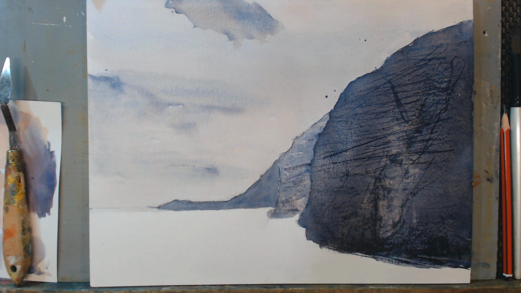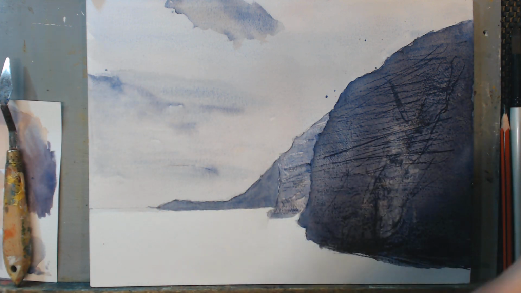Okay. We still have the water to work on, to create a nice feel to it. It needs to go from blue to pink, so we need to make a gradation, a gradient move basically.